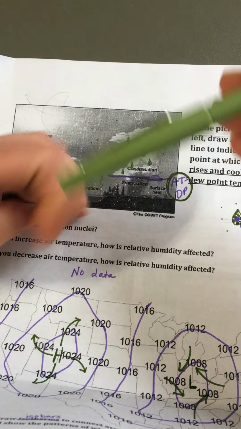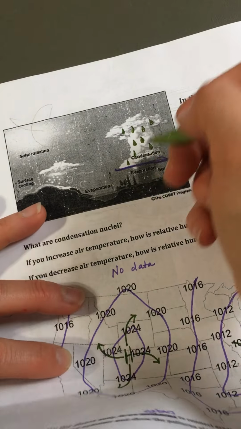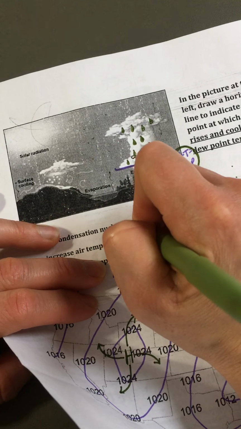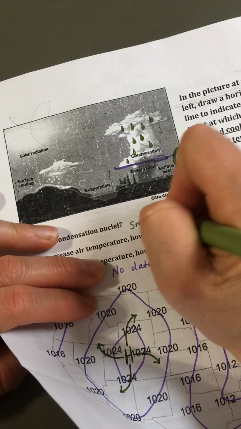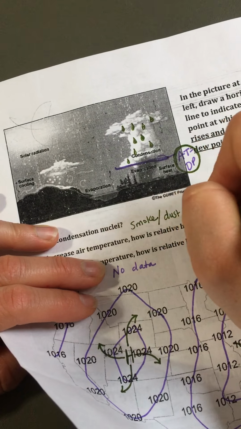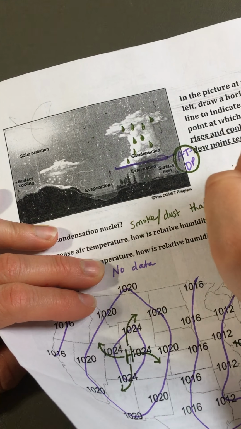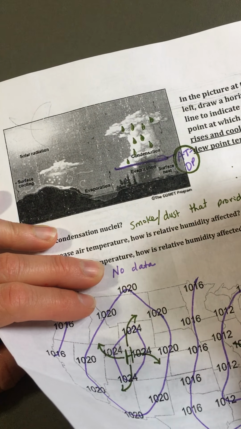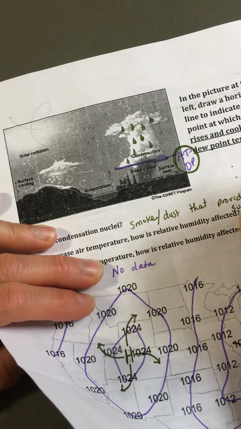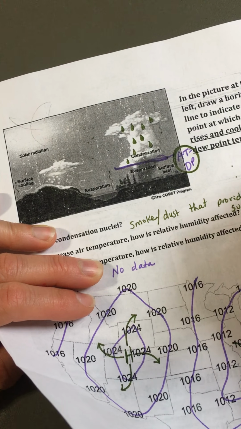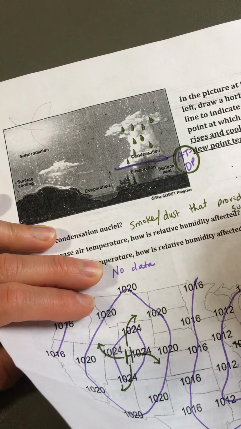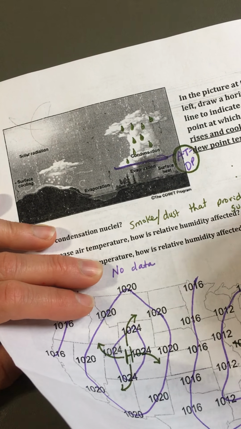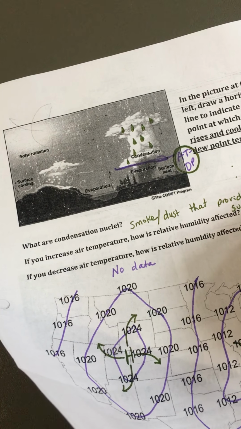So what are condensation nuclei? They're little pieces of smoke or dust that provide a surface for condensation. So they provide a surface for the water vapor to condense on.